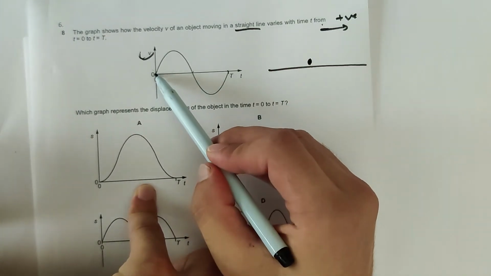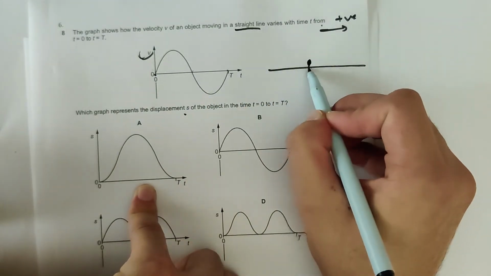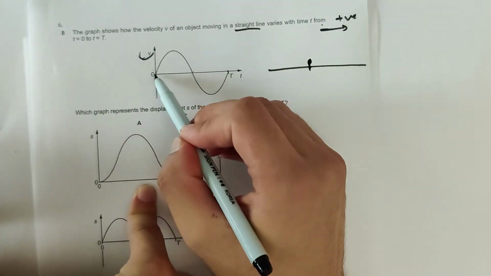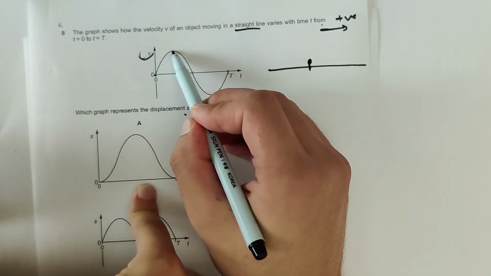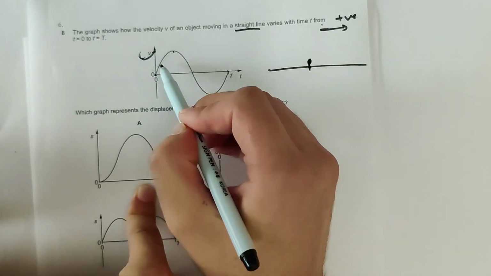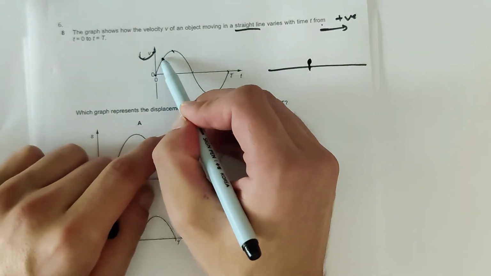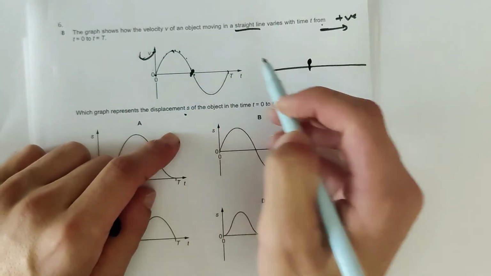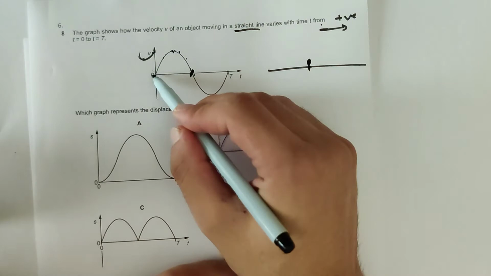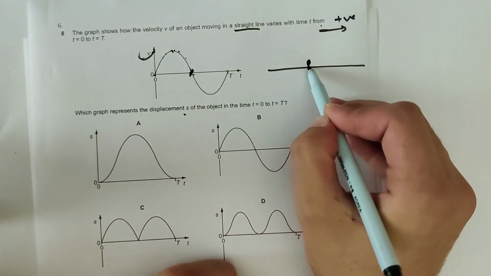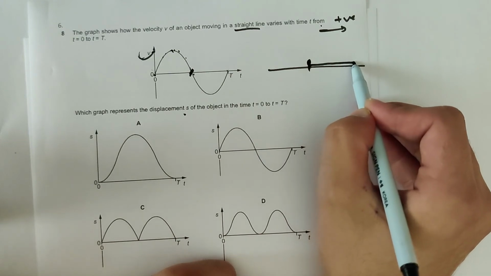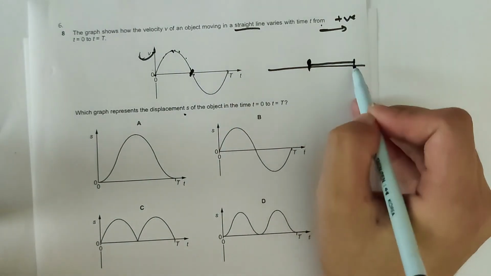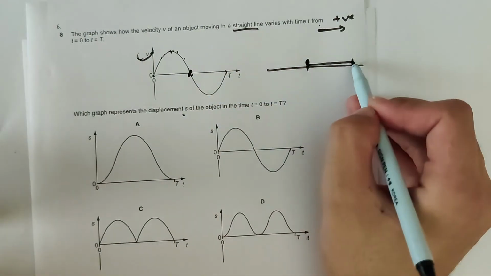So what you can see is initially the object is at rest, and so the displacement is 0. Then the object is traveling at higher speed, and it reaches its maximum speed, and then it slows down because, as you can see, initial velocity is 0, and then it increases, and then it decreases, and then velocity becomes 0. But still, velocity is positive, so the displacement is something like this.